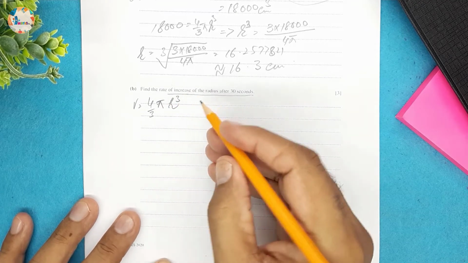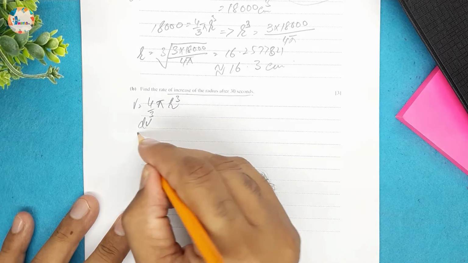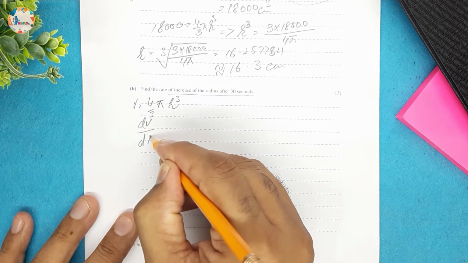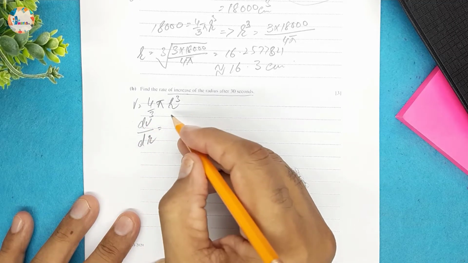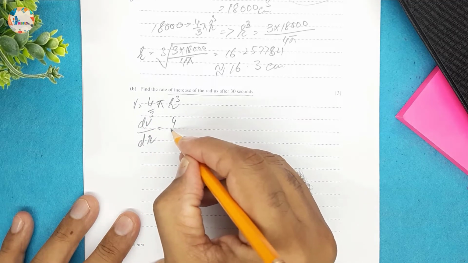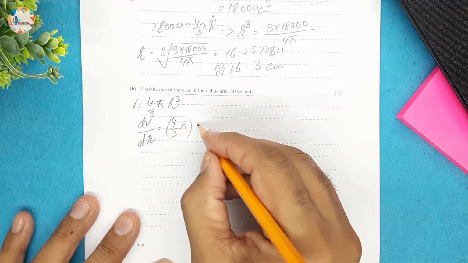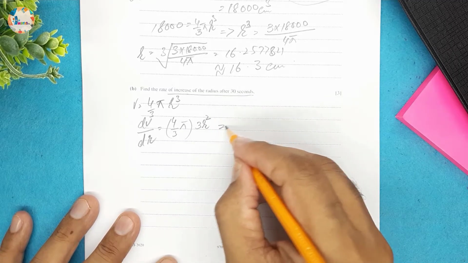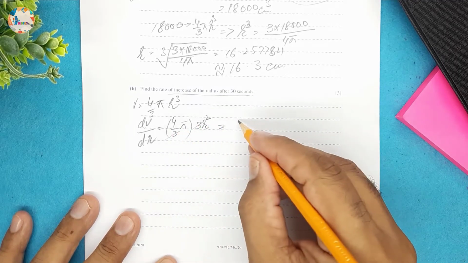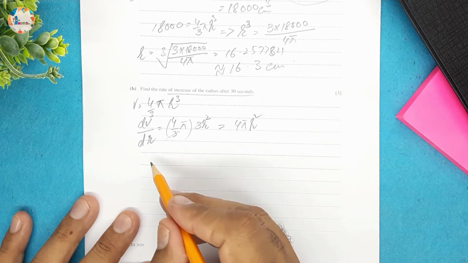This is the formula, and we can find dV over dr, the change of volume with respect to radius. The constant stays as it is, the derivative of r cubed is 3r squared, and we can cancel 3, so dV over dr will be 4 pi r squared.